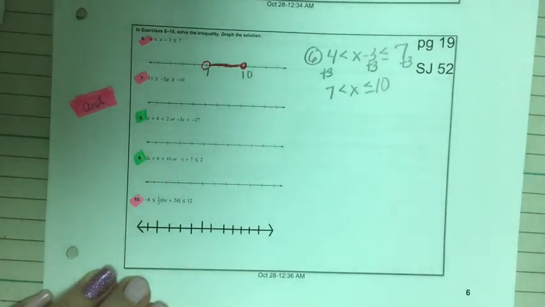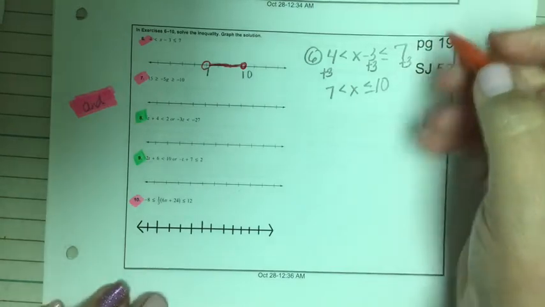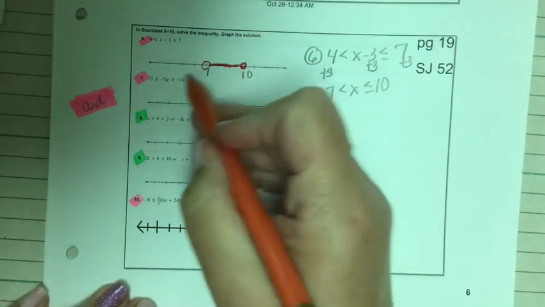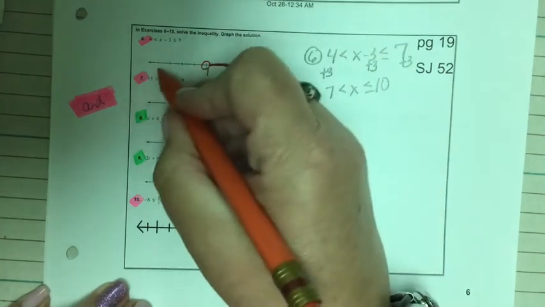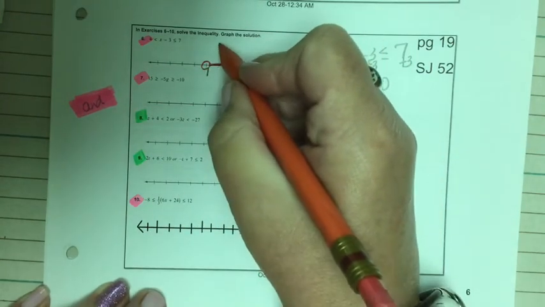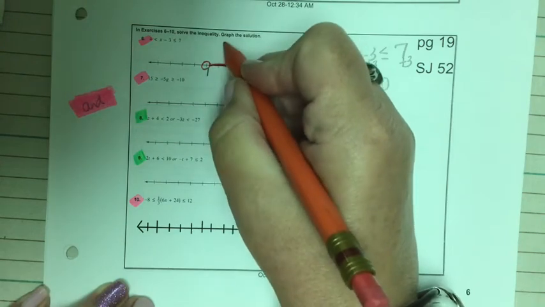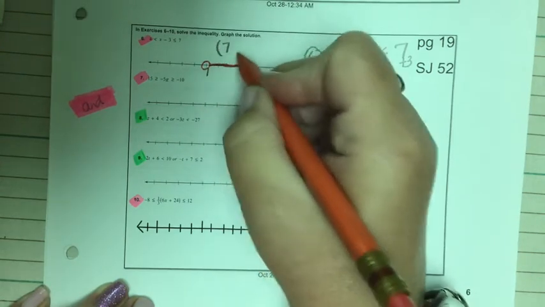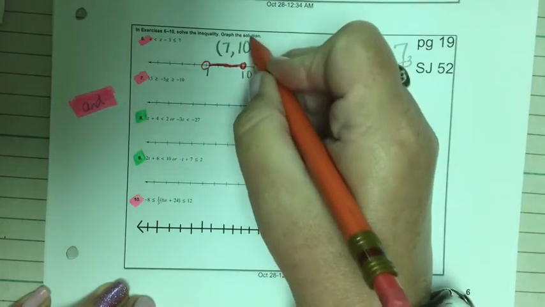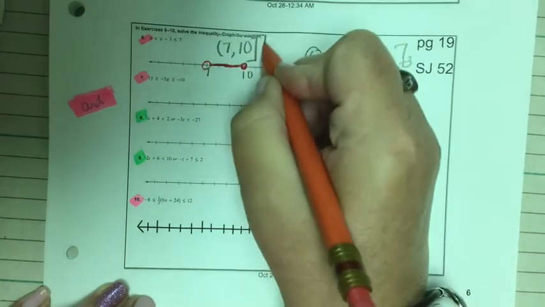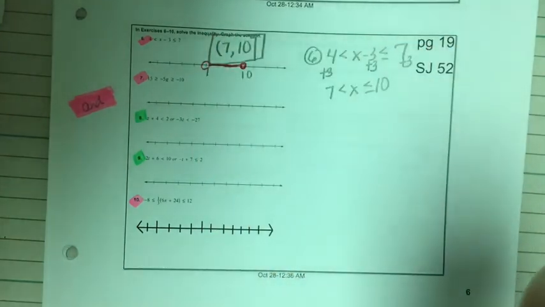And then my final answer, what I'm going to circle is my final answer. So I'm going to read this number line from left to right and put my answer in interval notation. Where does my number line start being shaded? It starts at 7. It's an open circle. Where does it stop? It stops at 10. It's a closed circle. That's the final answer that I would like for you to give me.